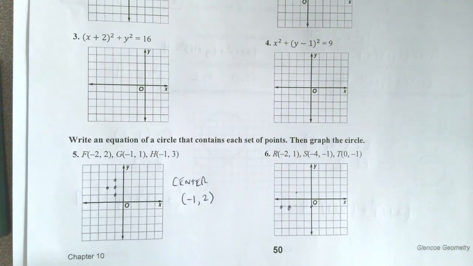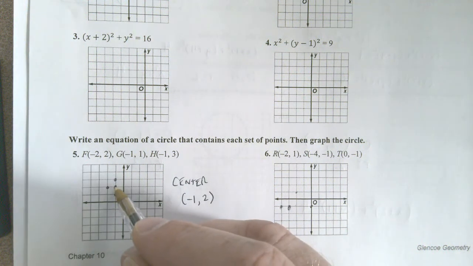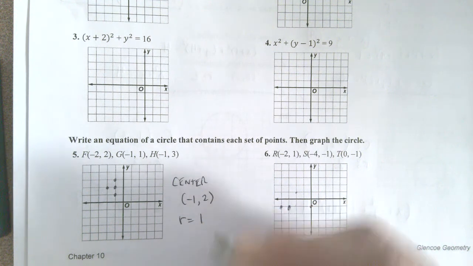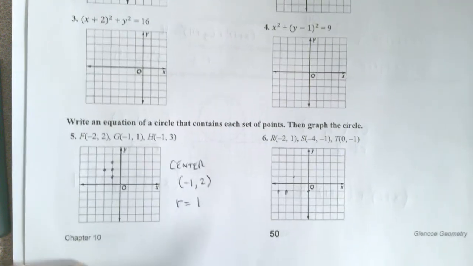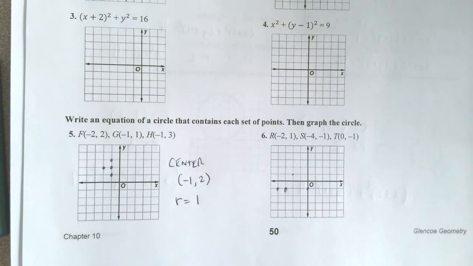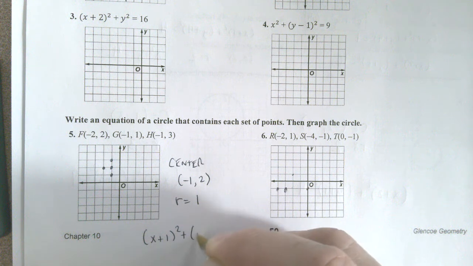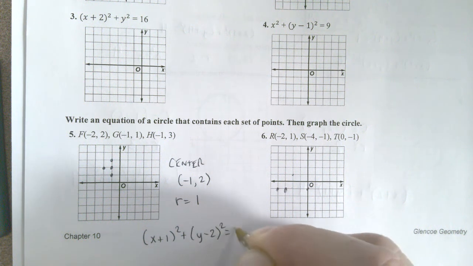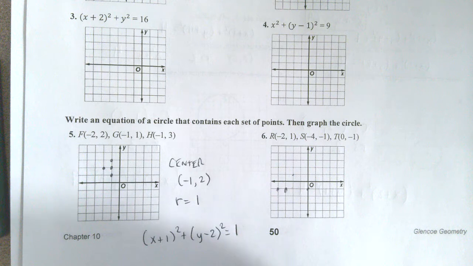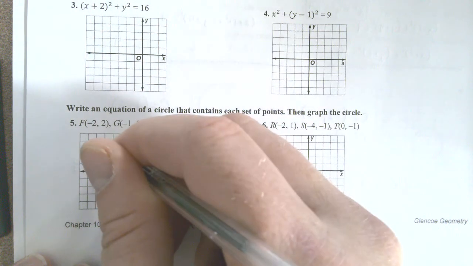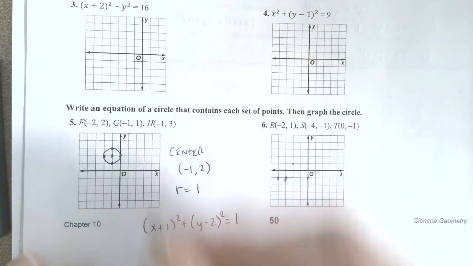And then looking at it, what would then be my radius? Well, if that's the center, it's just 1 to each of the points. So the radius is going to be 1. And then you can go through your process of writing the equation. So we would then say x plus 1 squared plus y minus 2 squared equals 1 squared, which would simply be 1. And then we'd go ahead and plot our fourth point and just sketch in our circle.